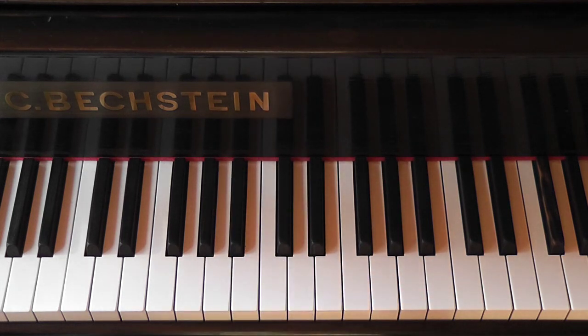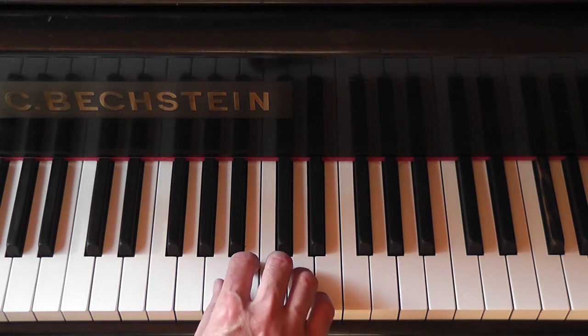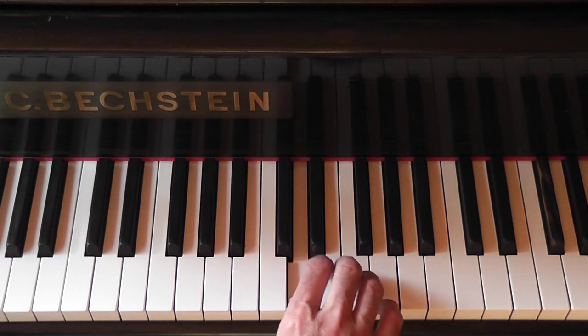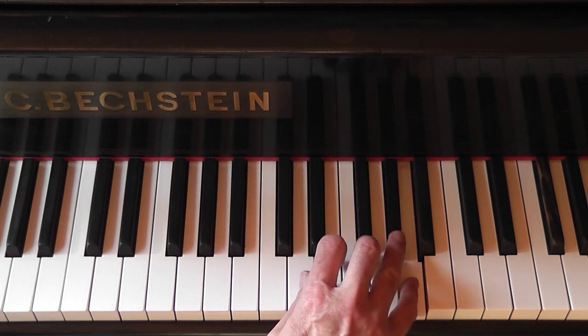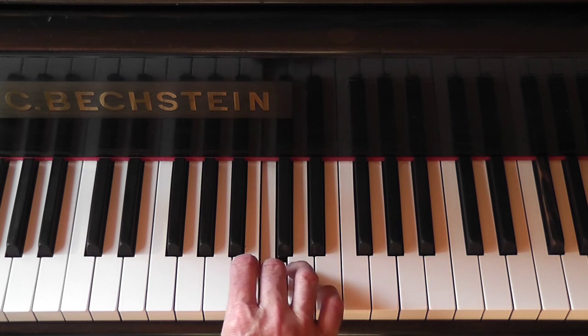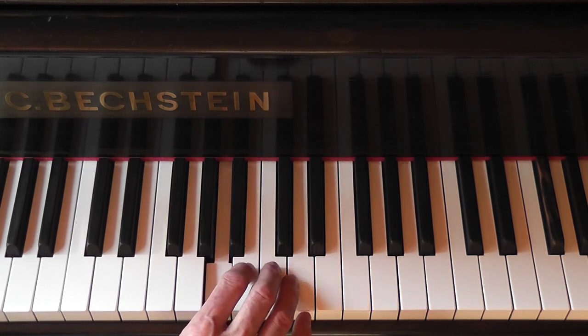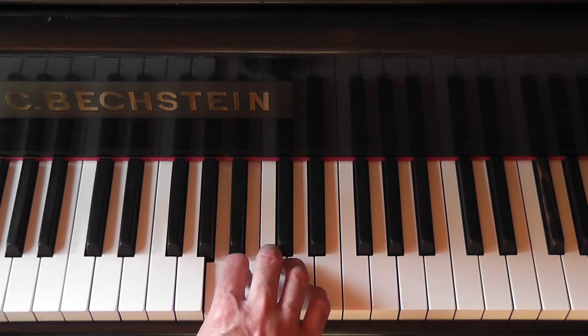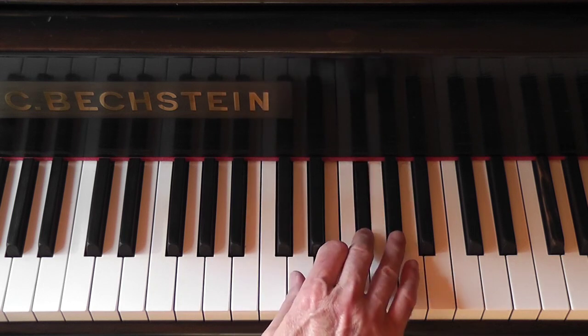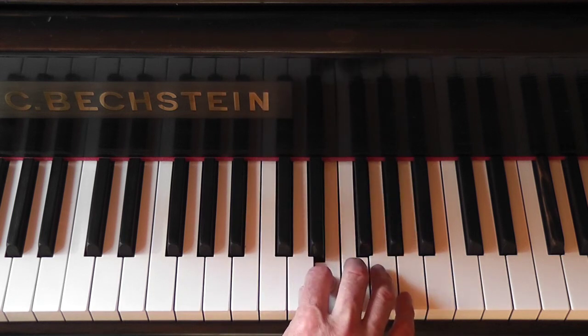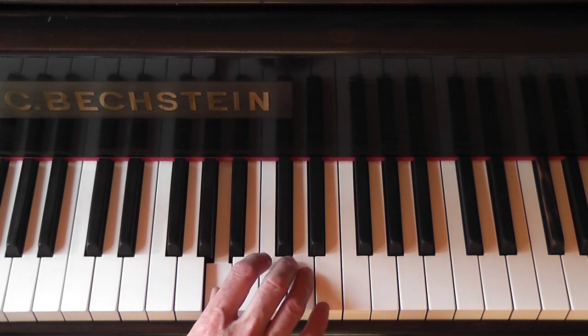Now it's called melodic for a very good reason. It does sound a little bit more melodic than the harmonic one. The harmonic one sounds quite weird, doesn't it, at the end? Whereas the melodic one is a bit prettier. Going up and coming down.